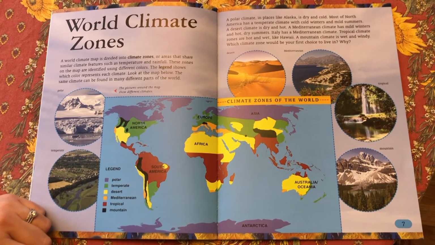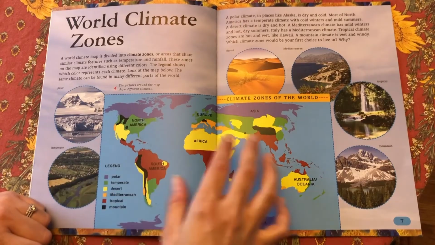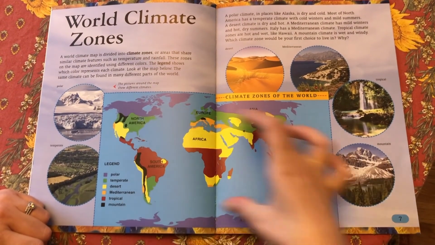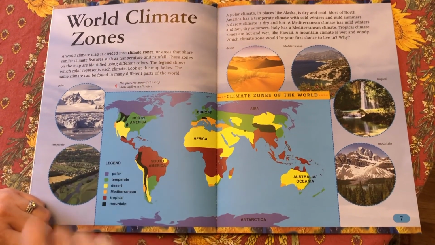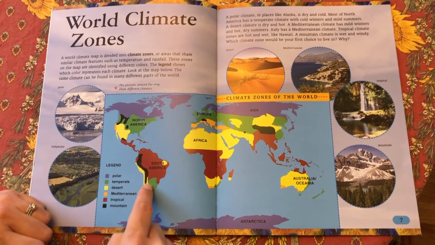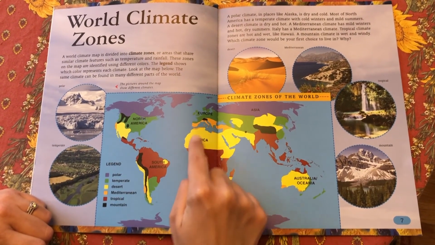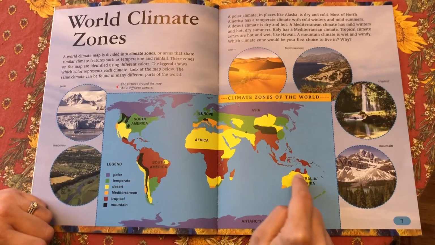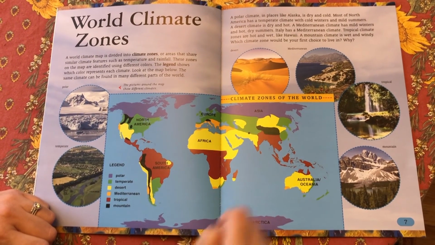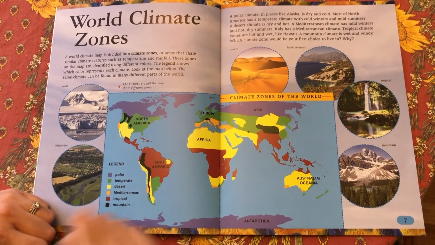I also noticed that the desert climates are spread out, but just like temperate, they're kind of in the middle part of the map. So there's some desert here in North America, some desert in South America, a lot of desert in Africa, a lot of desert in Australia, and some in Asia as well.